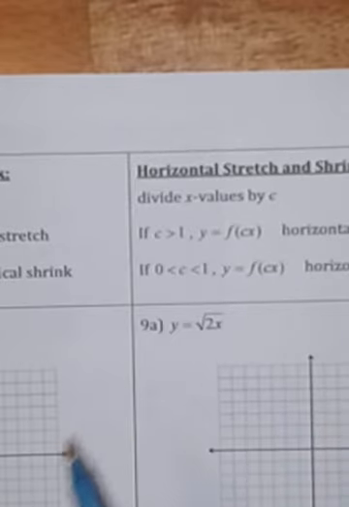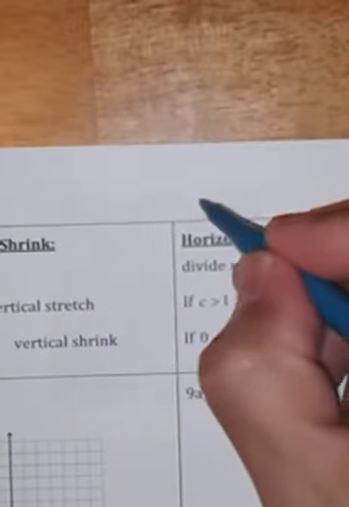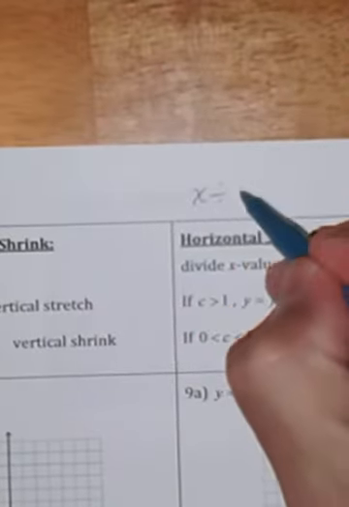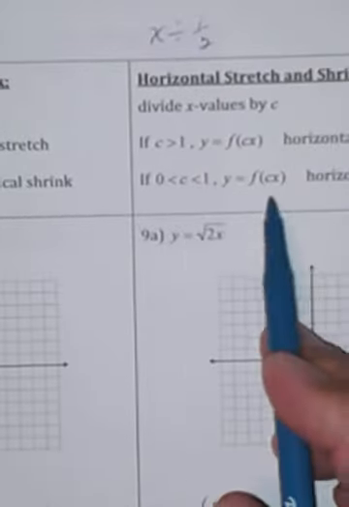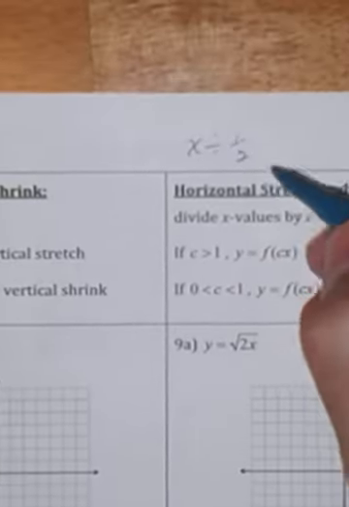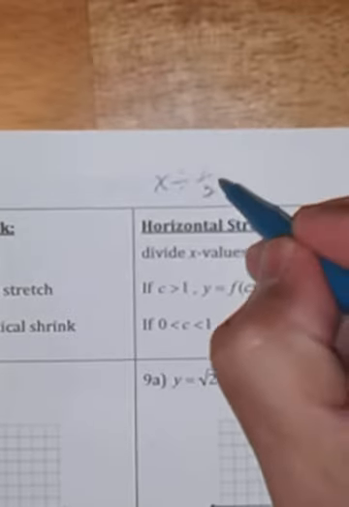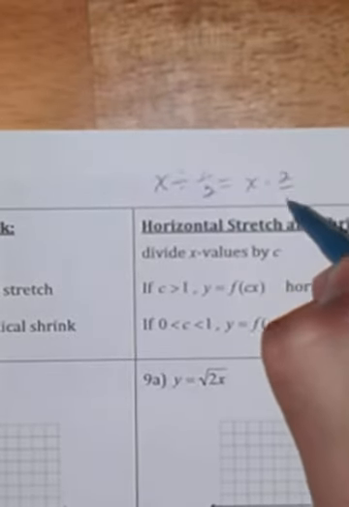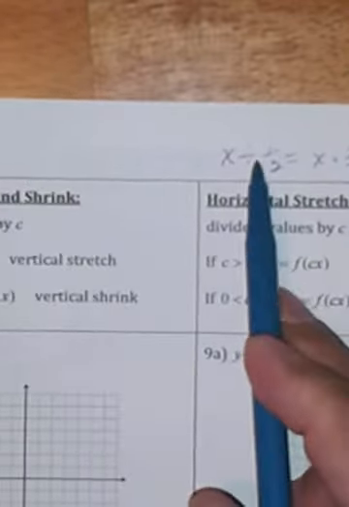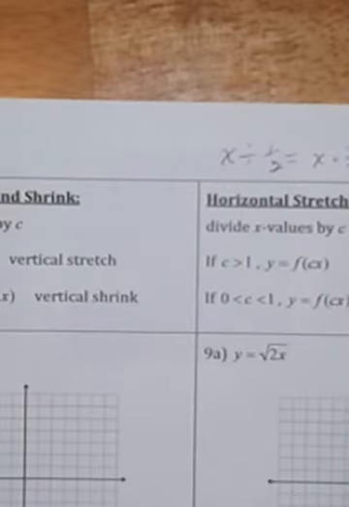If it's a fraction, you can think of multiplying times its reciprocal. So if c is between 0 and 1, remember x divided by half is x times 2 over 1. Dividing by a fraction is the same thing as multiplying by its reciprocal.